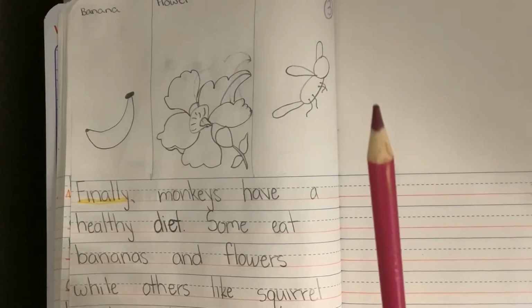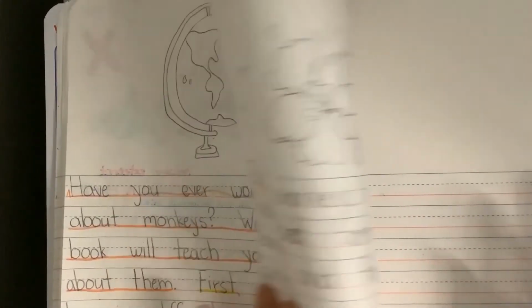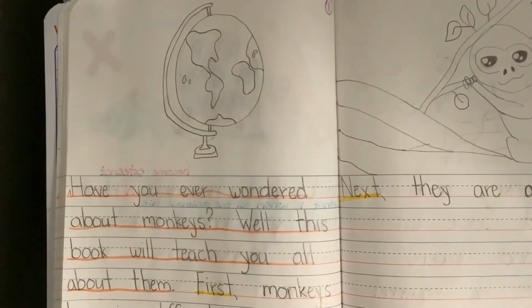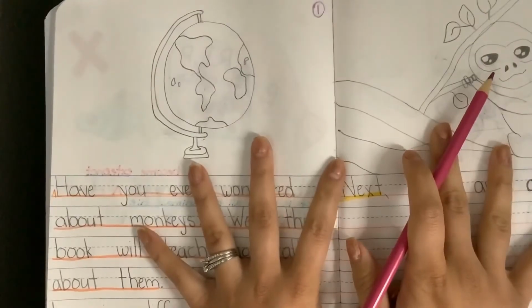And now with this pinky color, you want to underline anytime you were using those craft moves, anytime you were giving definitions, bold words, examples, comparisons, any of those craft moves you need to underline. You need at least one craft move per story, okay?